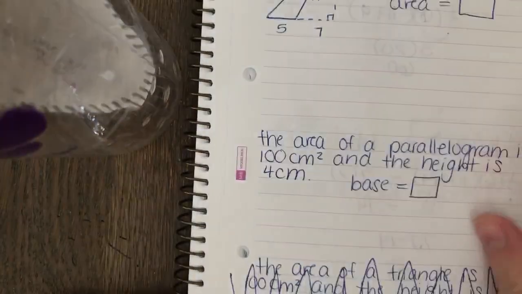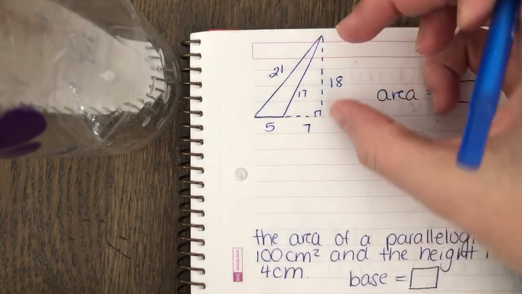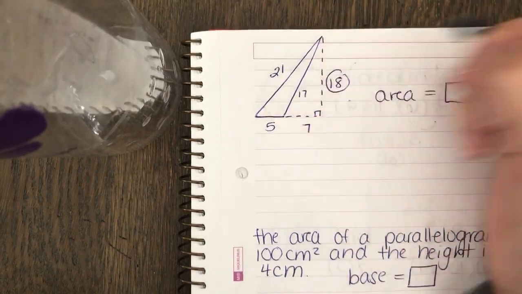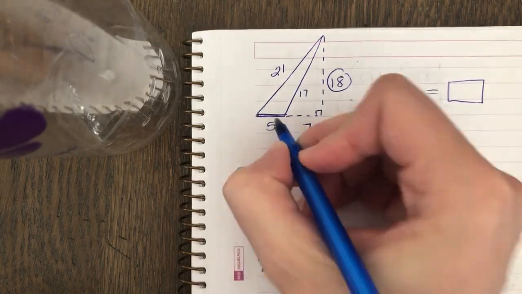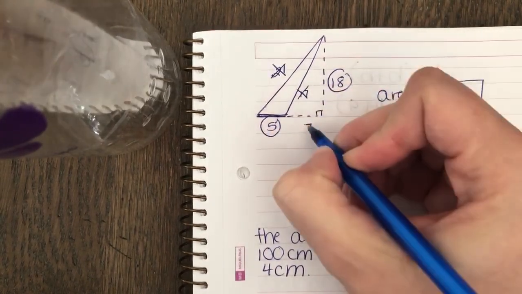All right, the last problem, there's 2 more. So if it's a weird triangle like this, you're literally thinking of how high this triangle is. So you're using the 18 as your height. And the base is not all of this. The base of this triangle is just this piece right here. So 5 is the base, 18 is the height. Not using that, not using that, not using that.